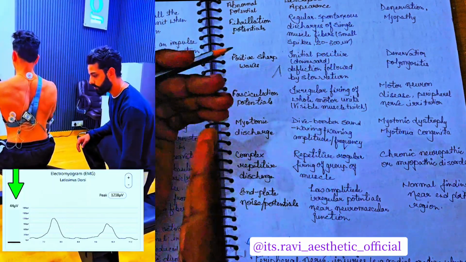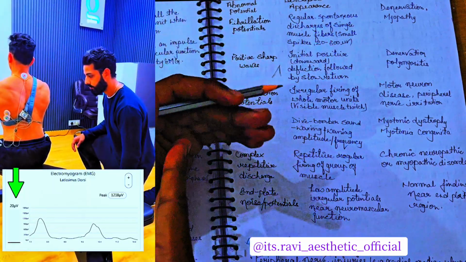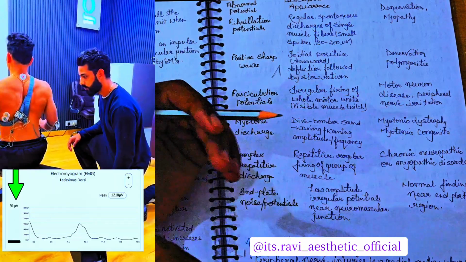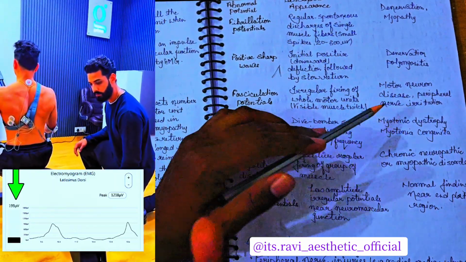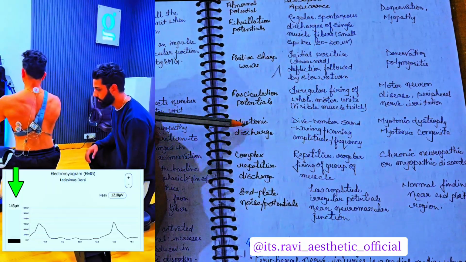It happens in UMN and LMN lesions. So it is a motor neuron and peripheral nerve disease, both of them occur. It is seen in motor neuron disease and peripheral nerve disease. So myotonic discharge, what is that?